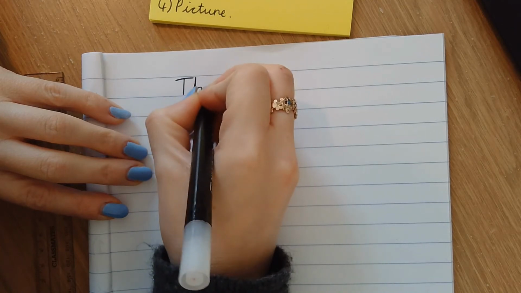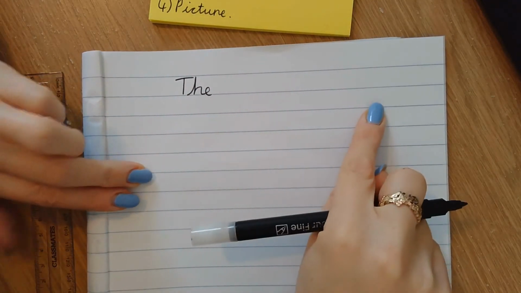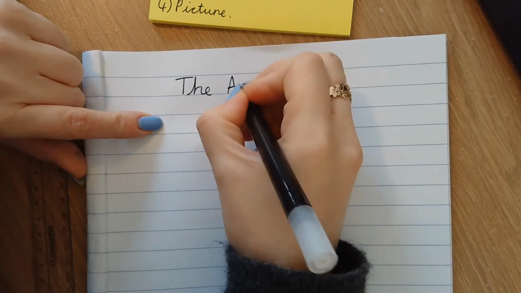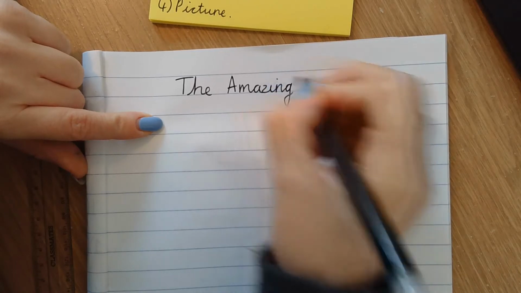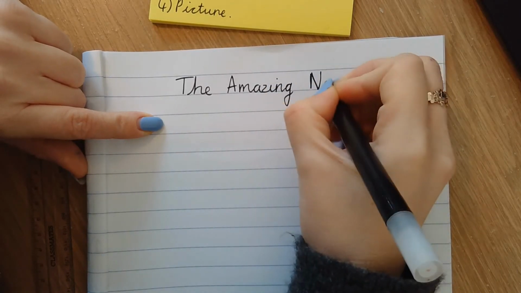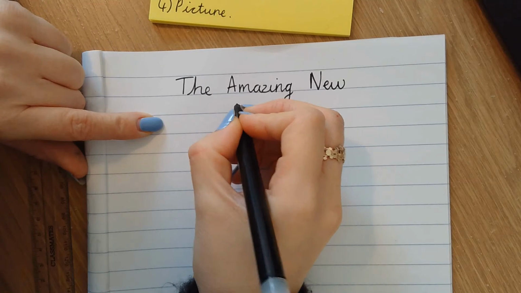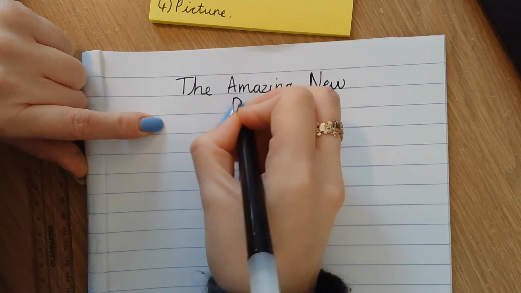Capital letters for if my title is less than 5 words, and I'm going to have a capital letter for it. The amazing New. I'm going to go underneath so it's all really central. Delhi.